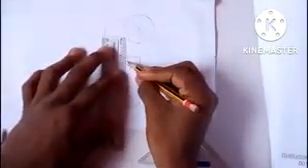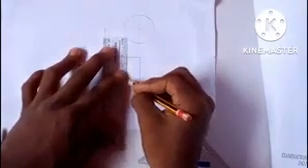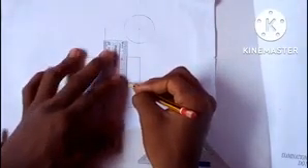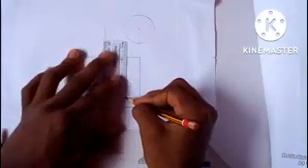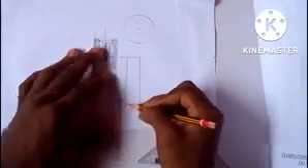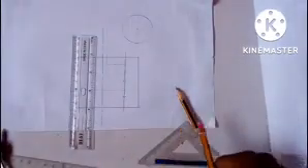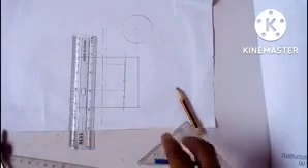Then we do a zigzag, line, zigzag, line. Make sure your line is straight, zigzag, then again, line. This is the kind of line I'm talking about. When you cut an object into two in technical drawing, you make use of a ruled line and short zigzag.